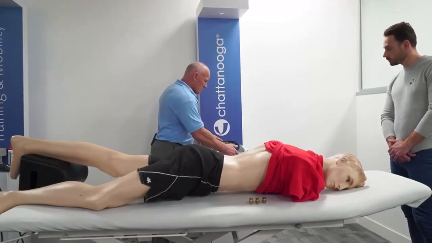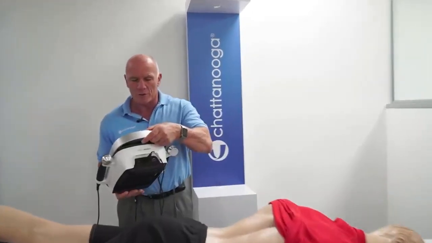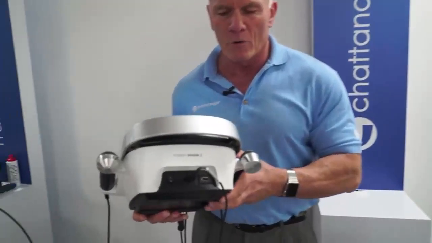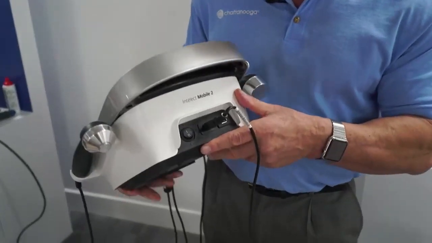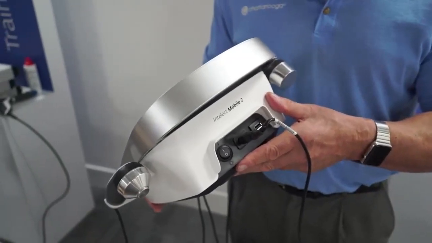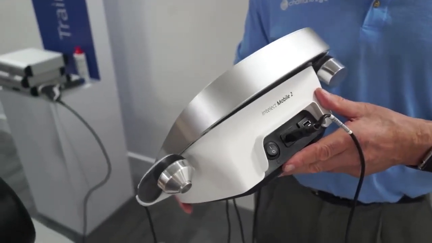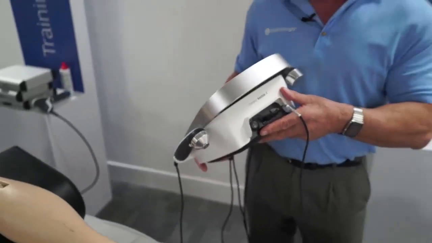The portability is important because there are more and more options now to use home care treatments rather than patients coming into hospitals. The therapists are going out into the community and treating them in their homes.